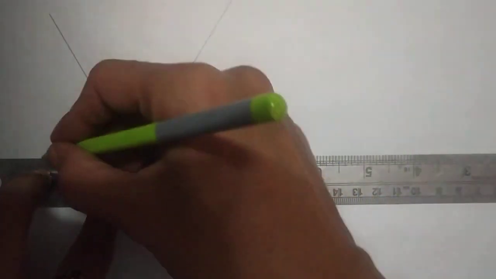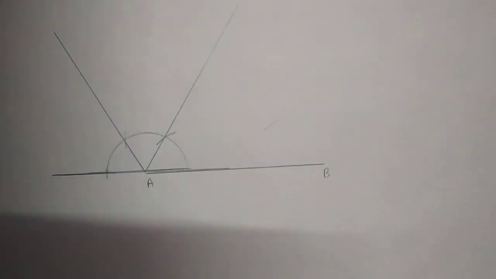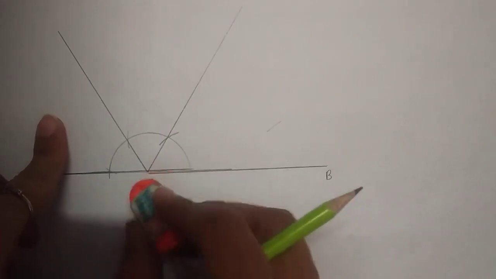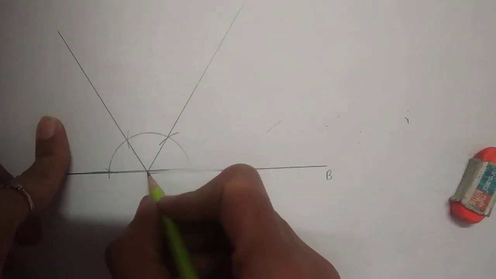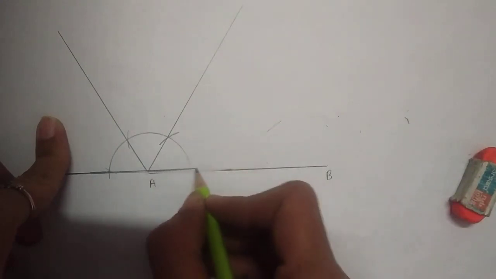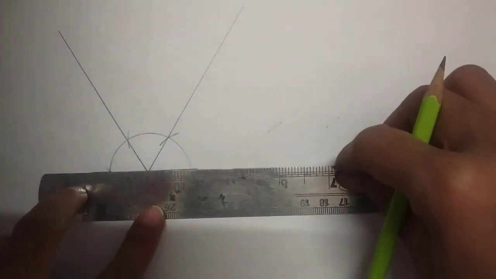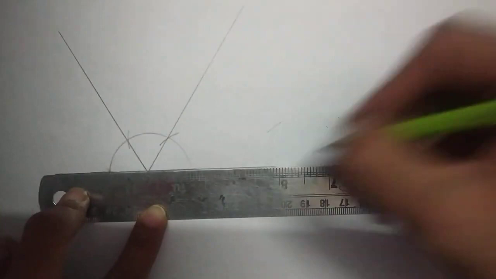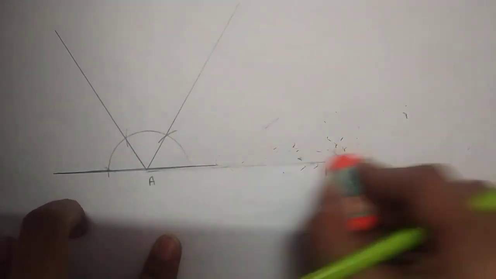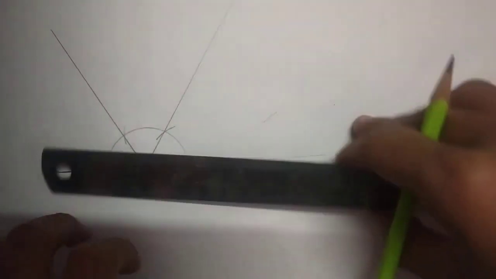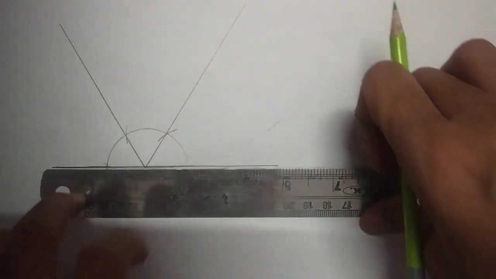This arc should lie in the straight line, same line. You can erase the extra part as I am erasing. So this is your point A. Now dear children, you must have understood how to make the angles, and if you are supposed to make the angle of 60 degree, you can erase the extra part and give the proper naming to the line segment. This is your exactly AB.